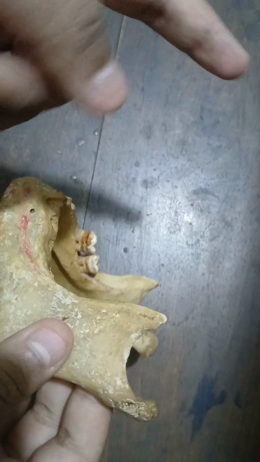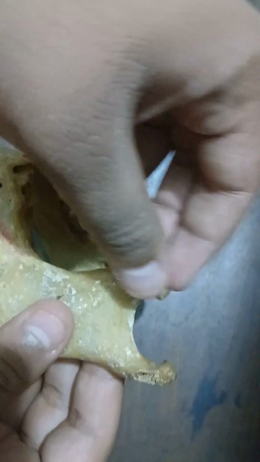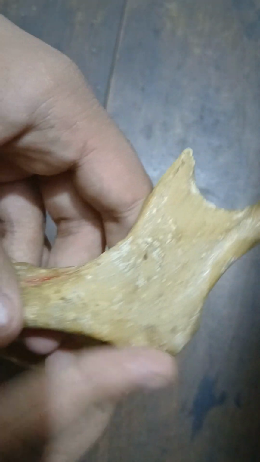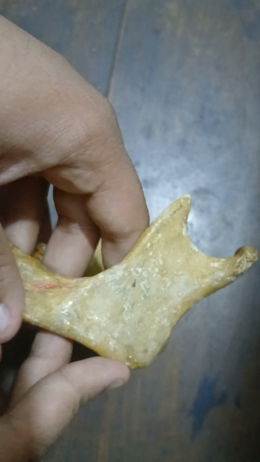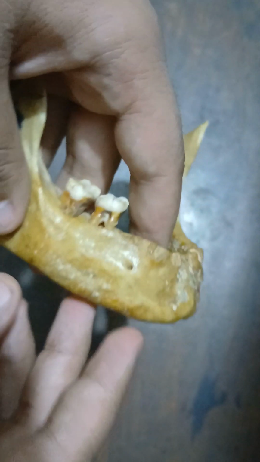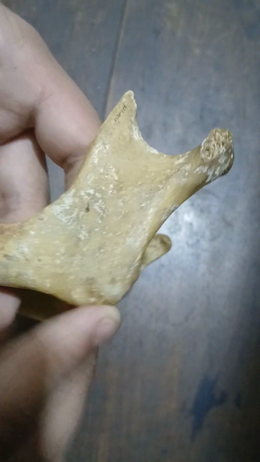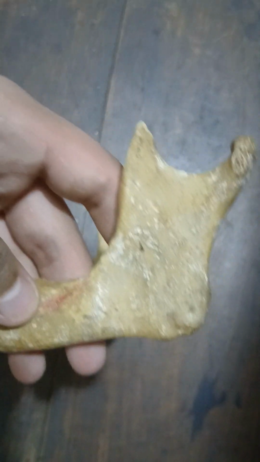Now we can easily determine the age of a person by looking at the mandible. In case of children and old people, the coronoid process lies higher than the condylar process, and the mandibular angle is about 140 degrees. In case of adults, the condylar process lies superior to the coronoid process, and the mandibular angle is 110 to 115 degrees.